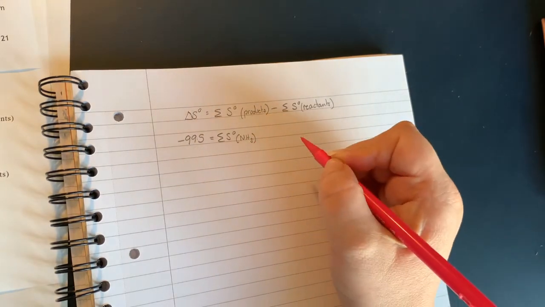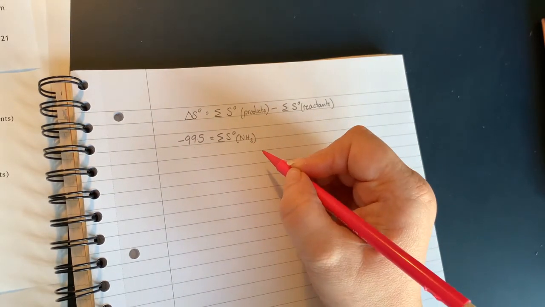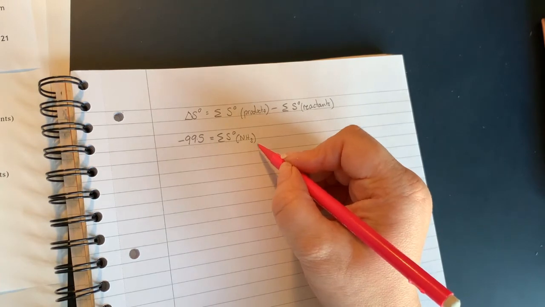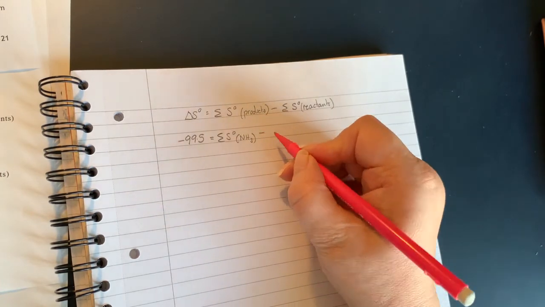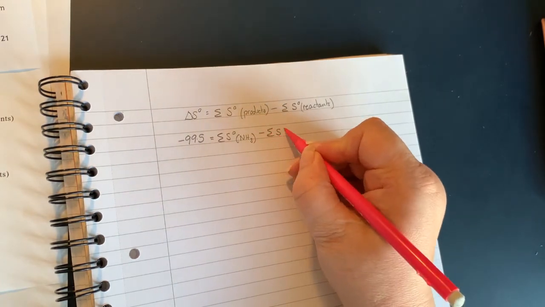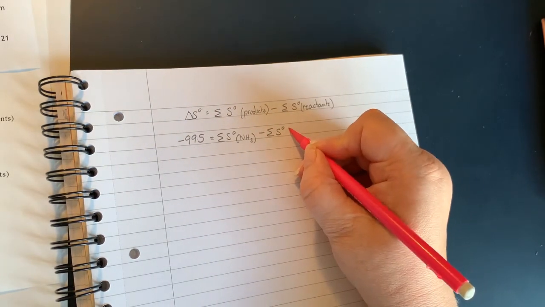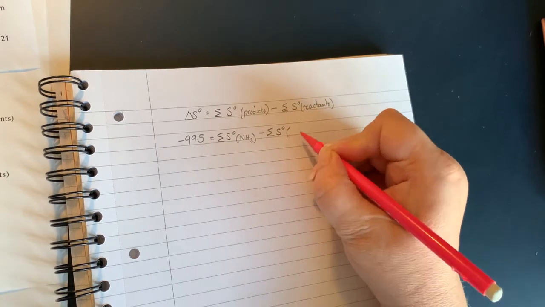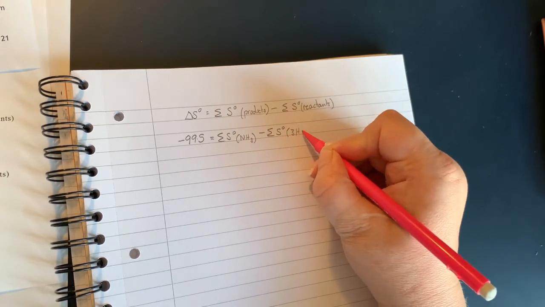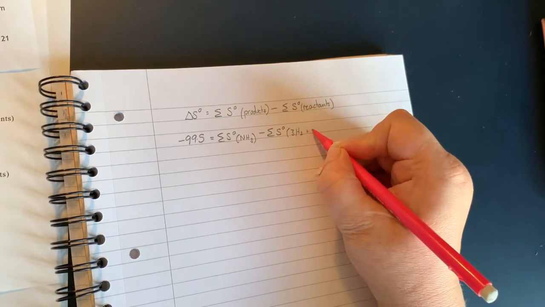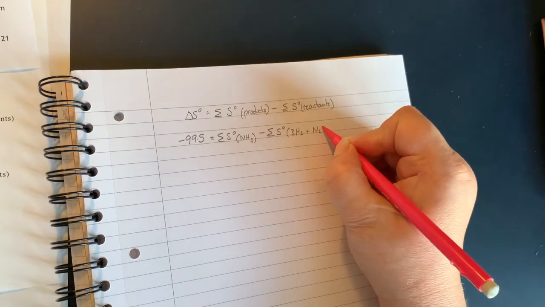So when we solve this equation, we're going to get it for both NH3s, not just the one. And we've got the sum of our reactants. So our reactants, what we're looking for is 3 lots of H2 and an N2.